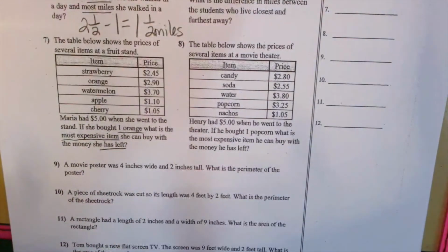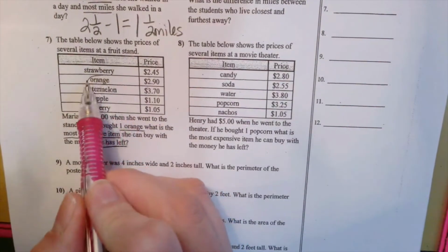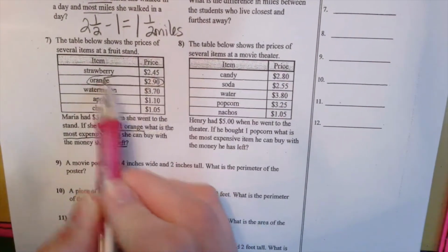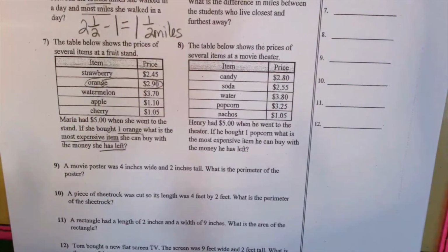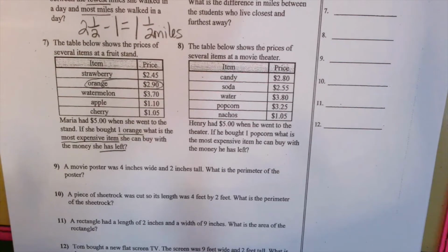Love this question because it's 2 parts. All right, so the first thing that we need to do is we have to find out how much was that orange. So we go up here and we see here's our orange. It was $2.90. So we have to subtract, right? Because we need to know how much money she has left in order to find out the most expensive item that she could buy now with the money she has left.